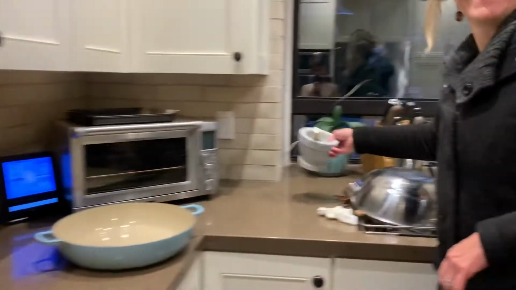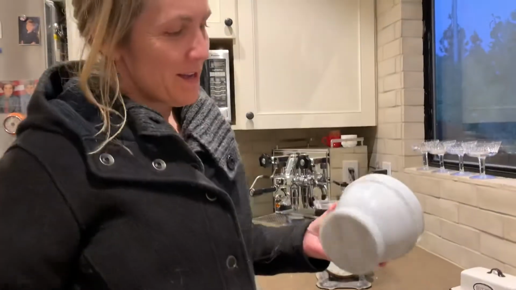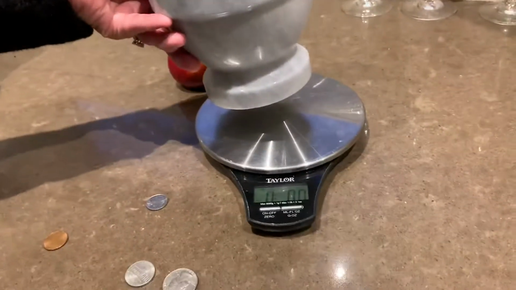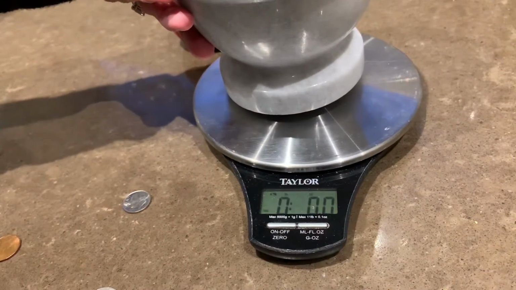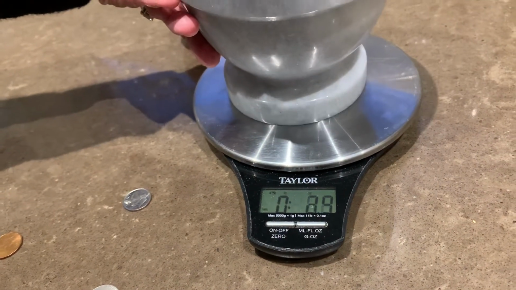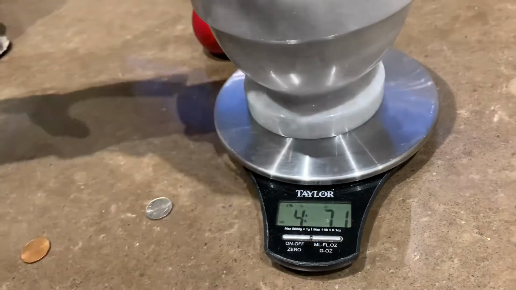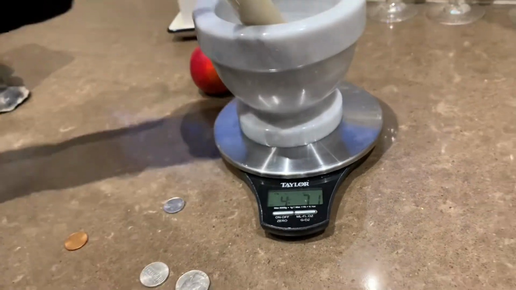How about the pestle and mortar? This is a dish used for grinding spices. We do this for several dishes. This is actually pretty heavy. It's made out of marble. I'm going to put this on our digital scale here. Oh boy. And I don't know what the total poundage of this scale can take. Okay, so this is a 4.7 pound object.